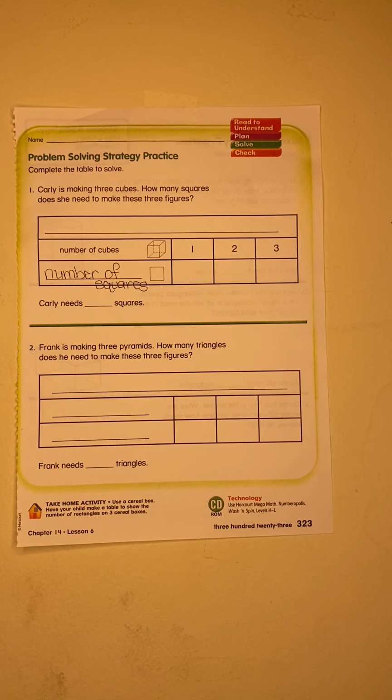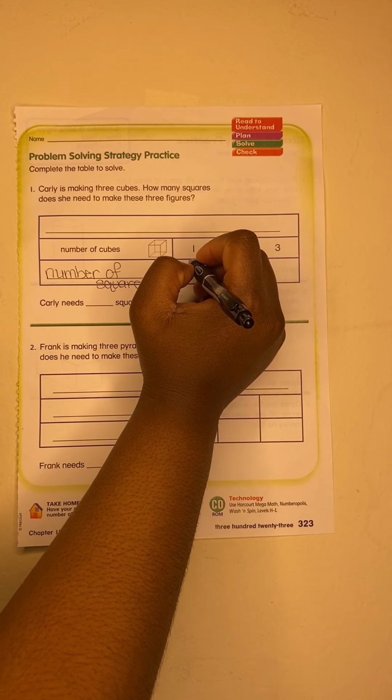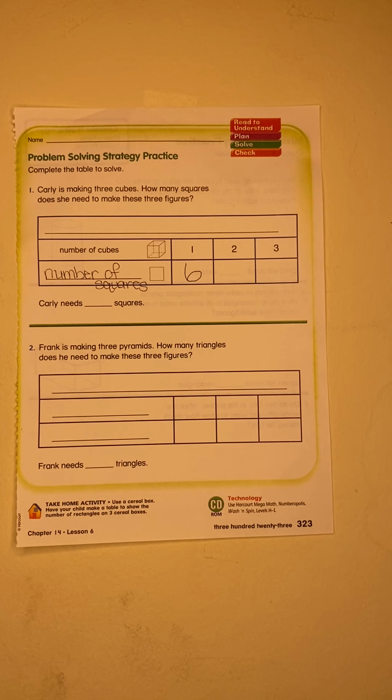Now, I just told you how many squares make up 1 cube. So how many squares makes up 1 cube? How many flat surfaces are on 1 cube? There are 6. So under the number 1, let's write the number 6. There are 6 squares in 1 cube.